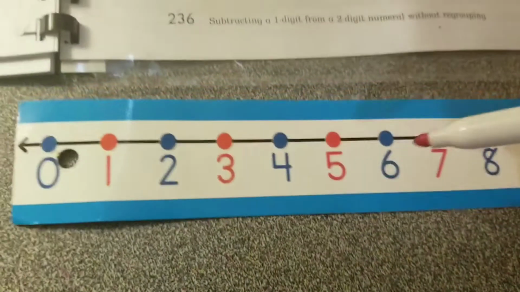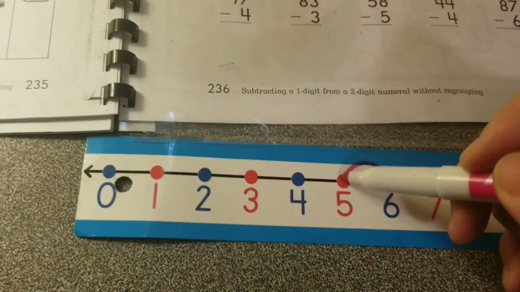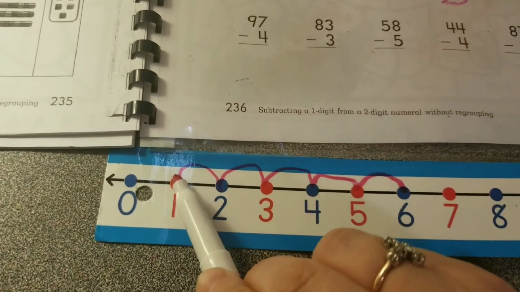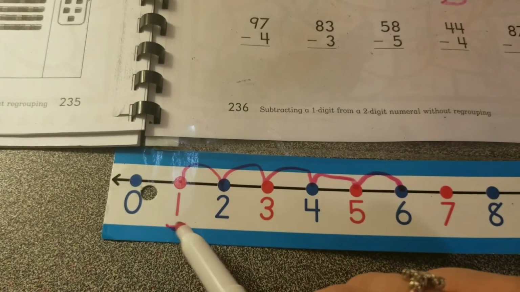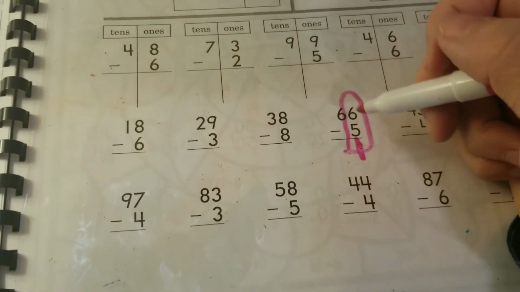Start at the number 6 and you count back to subtract 5. Start here, 1, 2, 3, 4, 5. I've counted back 5. So count back to subtract. And I've landed on the number 1. That would be my answer in the ones column.